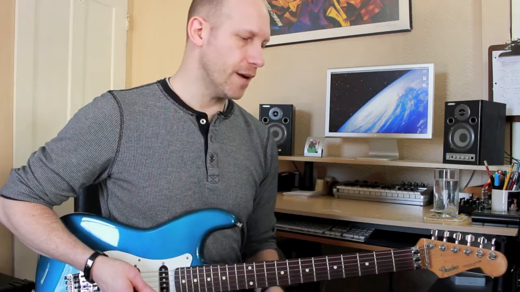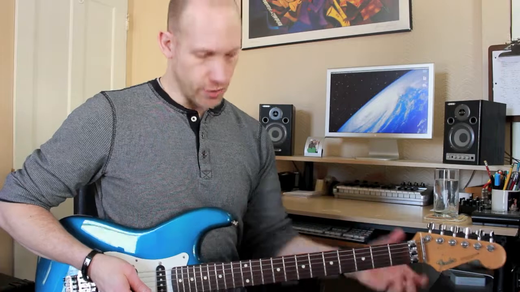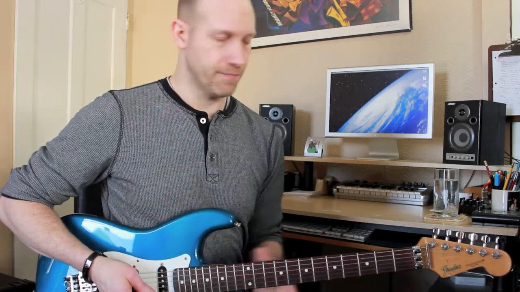So our major scale is made up of a very simple formula. From any note that you start on, you can start on any fret here on the guitar. You take that note and you move up a whole step, then another whole step, then a half step. So 2 whole steps and a half step, and then you go 3 whole steps. So whole step, whole step, whole step, half step. So it's going to look like this.